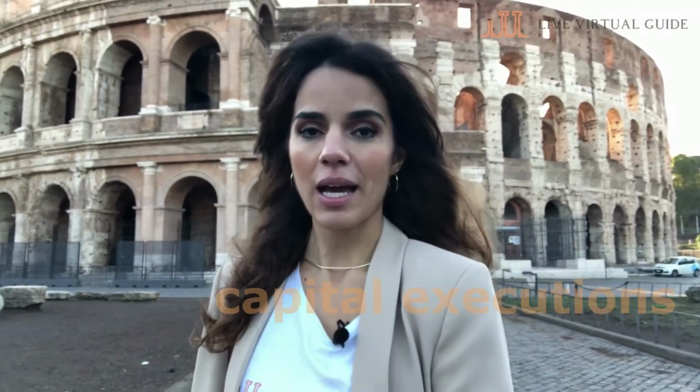In the Colosseum, the ancient stadium of ancient Rome, three kinds of shows were taking place: the venationes, the animal fights, capital executions, and gladiator fights. All the shows were organized and financed by the emperors or very influential people of ancient Rome.